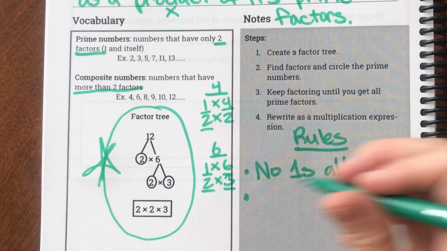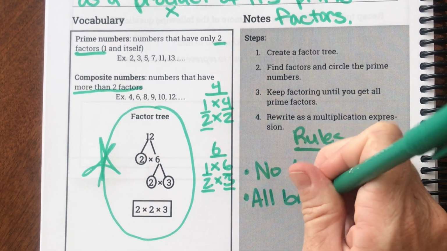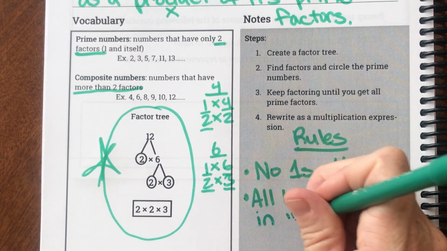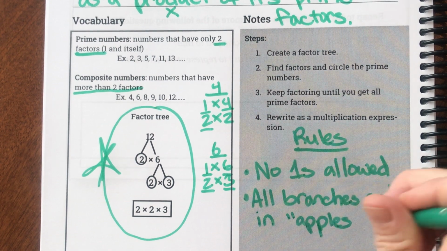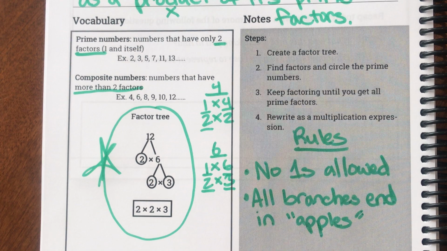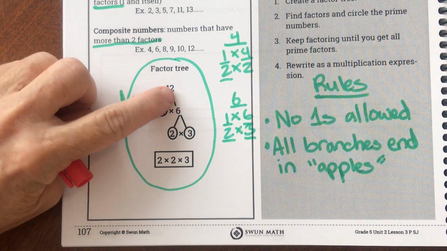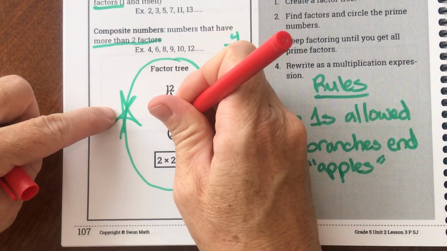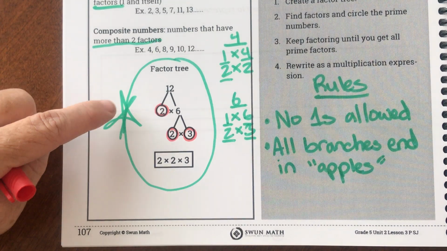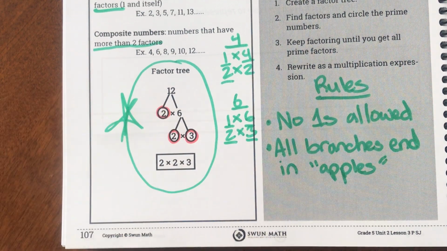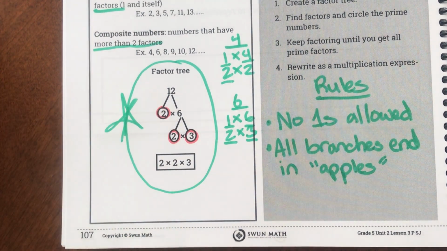Our next rule is all branches end in apples. This is just my silly little phrase. We're calling these lines branches, and we're calling these circles apples. Those are my apples. So all branches have to end in an apple somewhere. Those are pretty much our two big rules: no ones allowed and all branches end in apples.